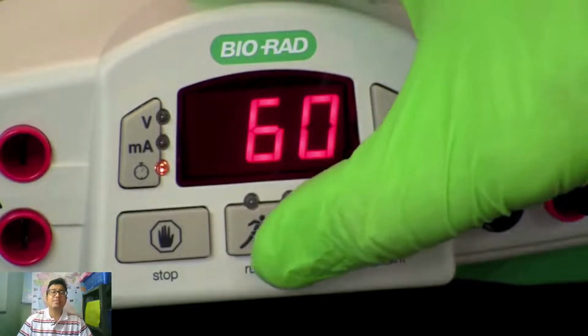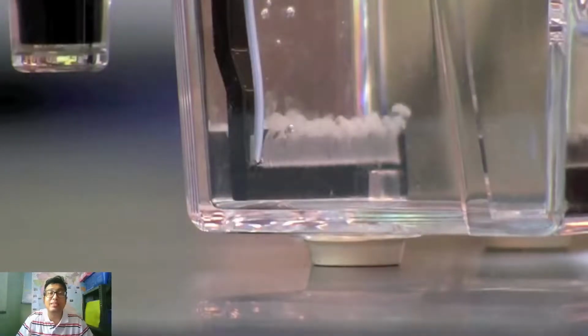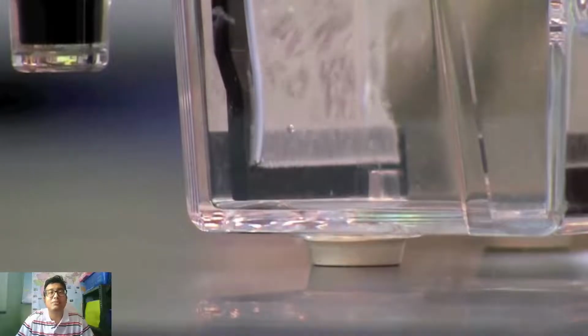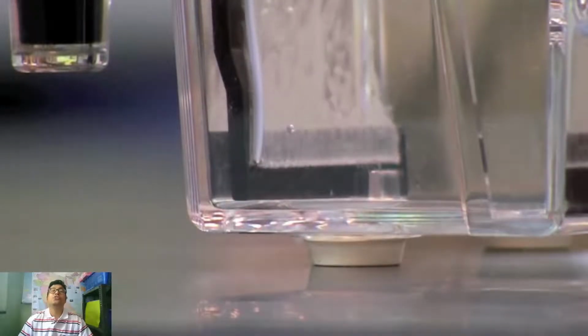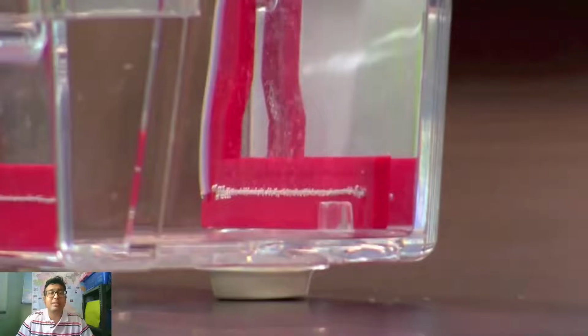Alright, next we will switch on the electrophoresis and immediately we will see bubbles coming out of the electrodes. You should note that the positive electrode has fewer bubbles compared to the negative electrode, because more hydrogen is generated during electrolysis.